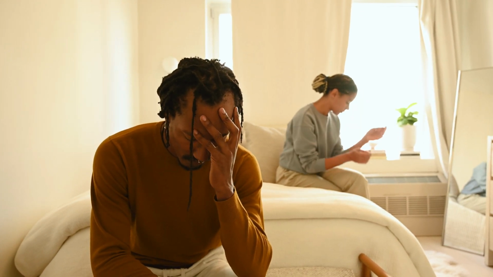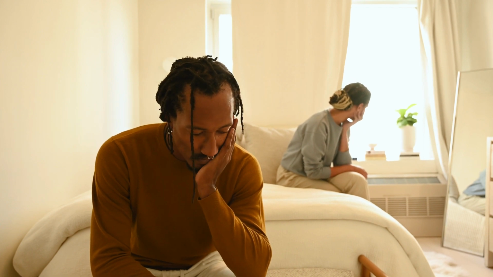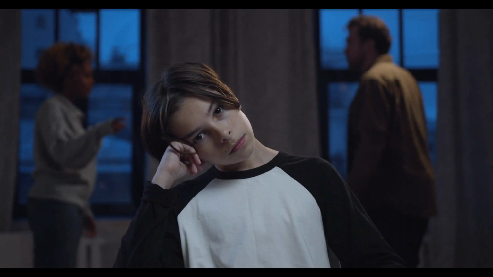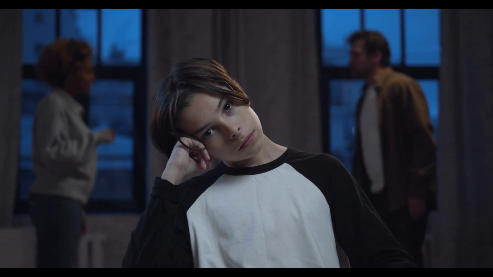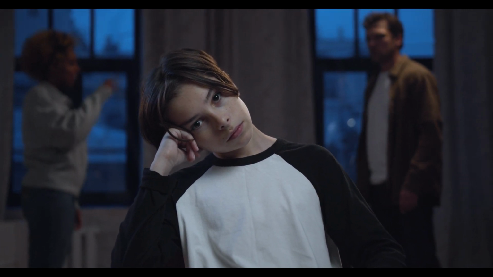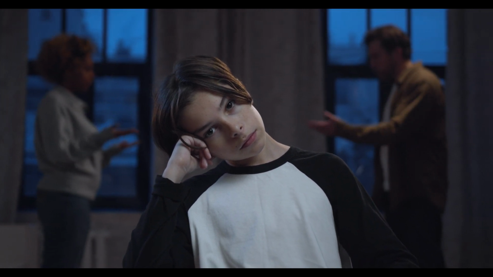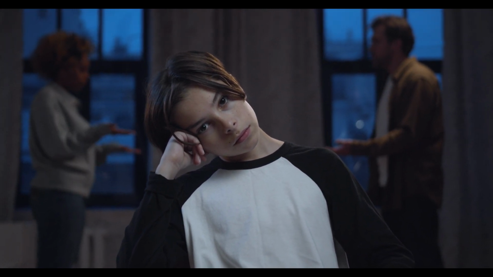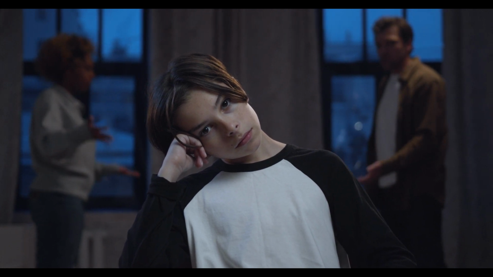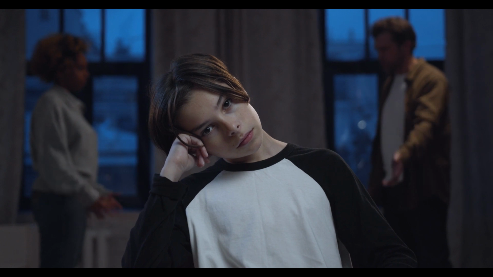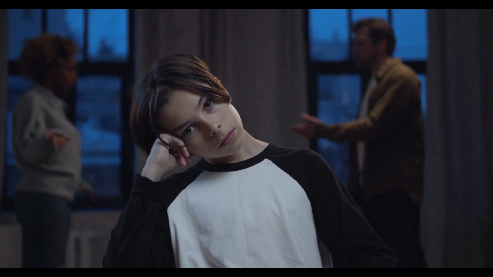Remain calm and composed. As a mediator or a party in the conflict, staying calm and composed is essential. It helps create a more conducive environment for constructive discussion and prevents the situation from escalating further. Use I statements. When expressing your own concerns and perspectives, use I statements instead of accusatory statements. This approach reduces defensiveness and encourages a more open dialogue.